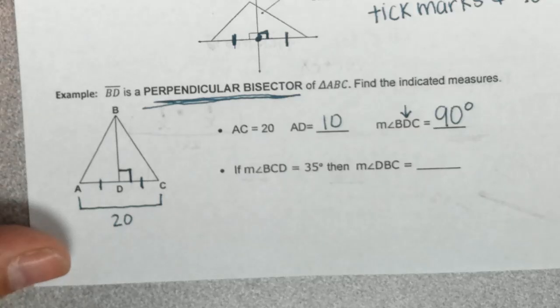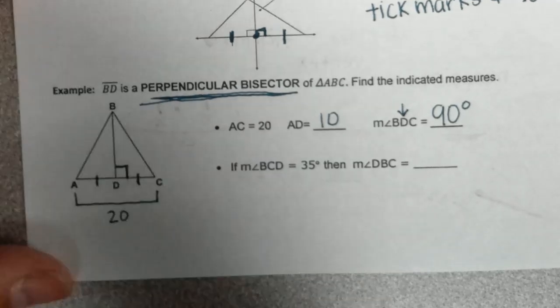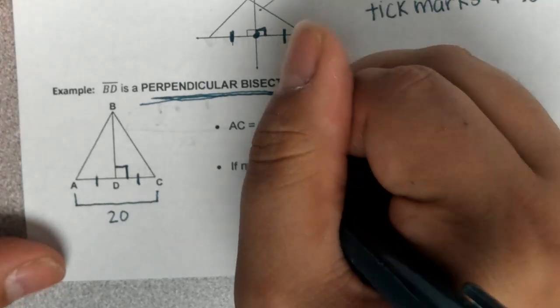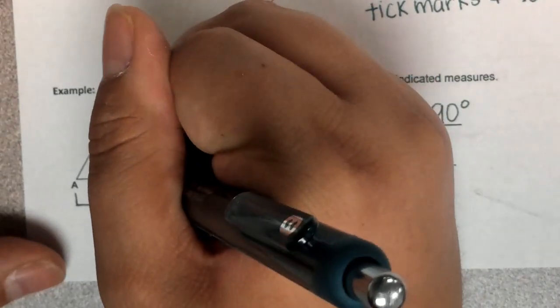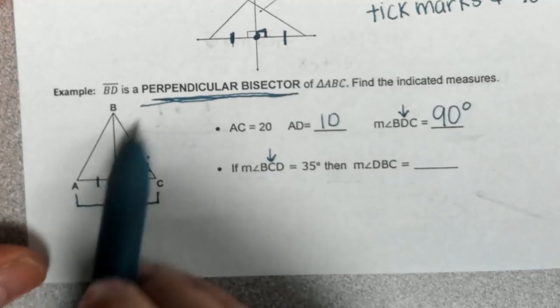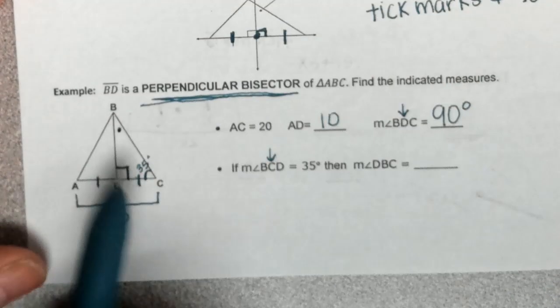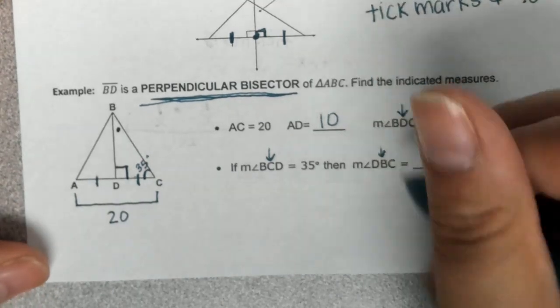We're okay? All right. If BCD is 35, where is BCD? Where? C, the middle letter. So I'm going to start at B, go to C, go to D. There's nothing else there, so they could have just said angle C. If that is 35, what is going to be DBC? Where is DBC? B, but is it the whole B? No. It's just this part right there, because you start at D, go to B, and then C. And what did y'all say it was?